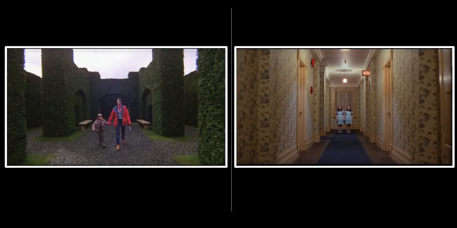The twin sisters are holding their hands. They are like Danny and Wendy when they walk in the maze. It is a proximity between Danny and Wendy. But more than a proximity, it is a kind of double. So what I say here is that Danny and Wendy are kind of double figures.